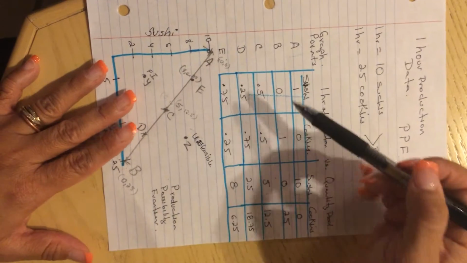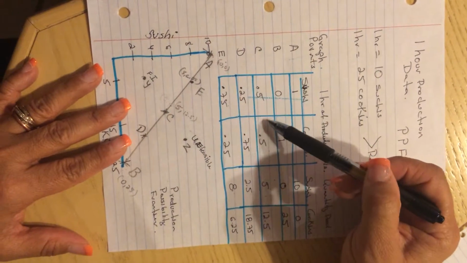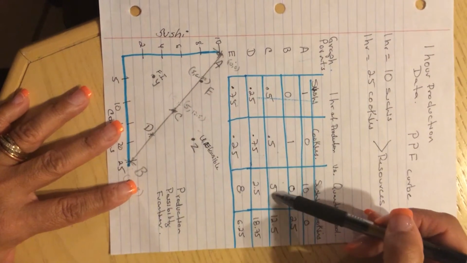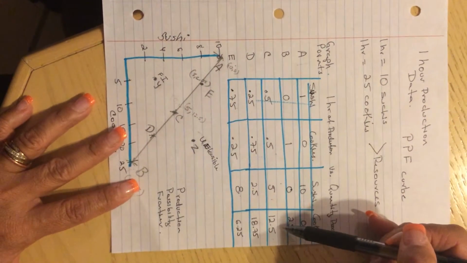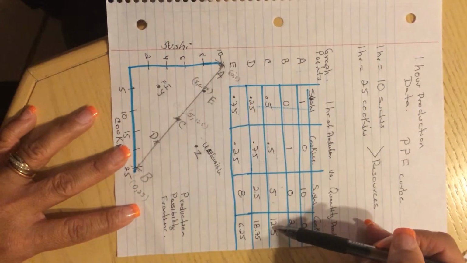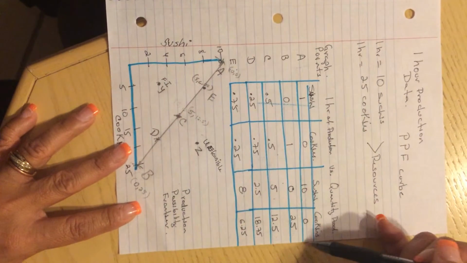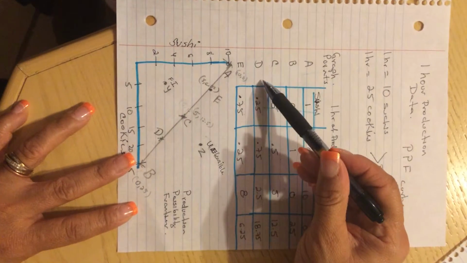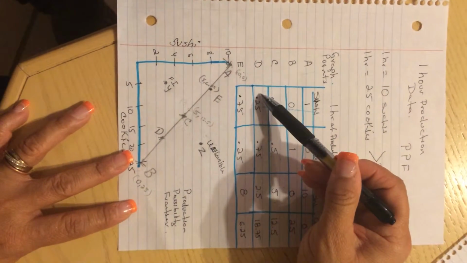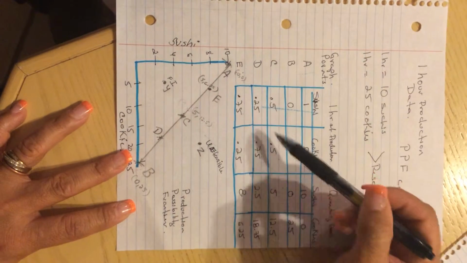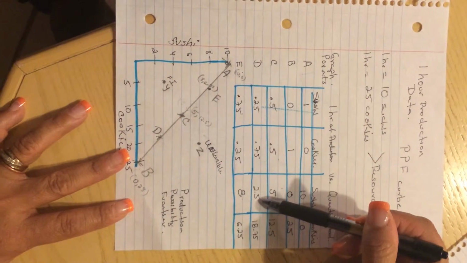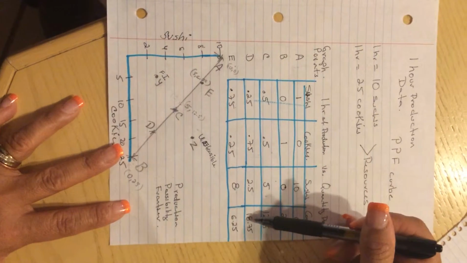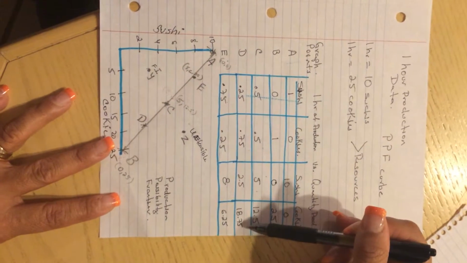Or I can divide my time in half, and as a result I'm going to have a total of 5 sushis that I can produce in 30 minutes, or a total of 12.5 cookies in half an hour. Then I have the option to do only a quarter of an hour to produce 2.5 sushis, and I can have 3/4 of an hour and produce a total of 18.75 cookies.